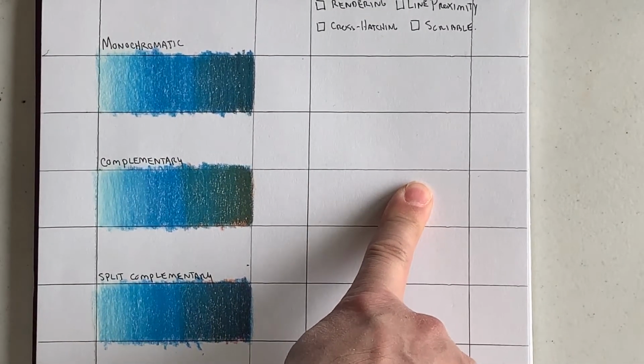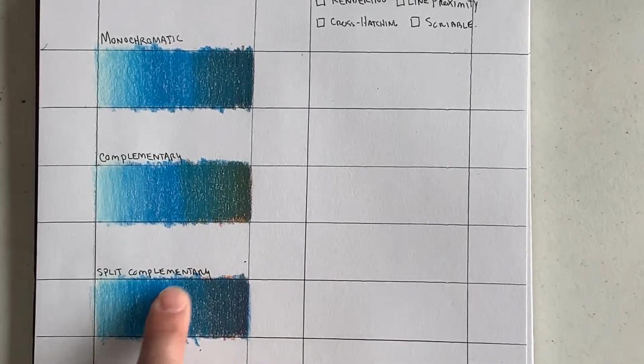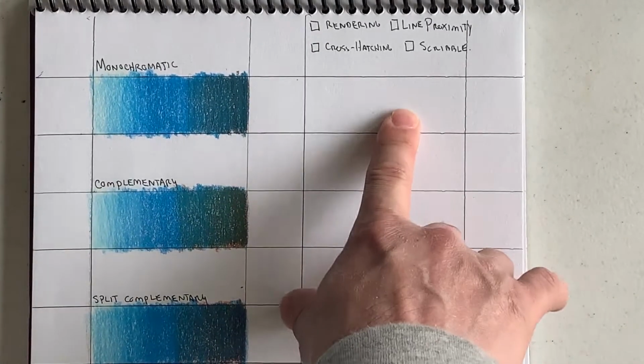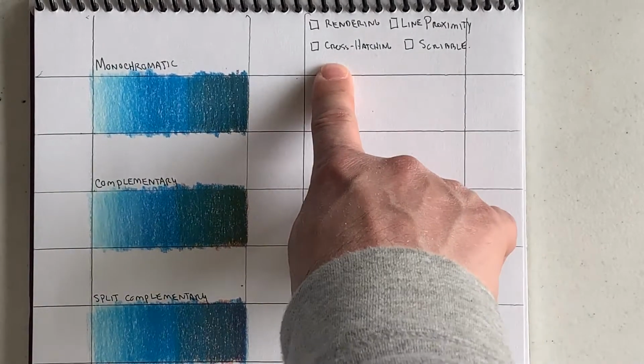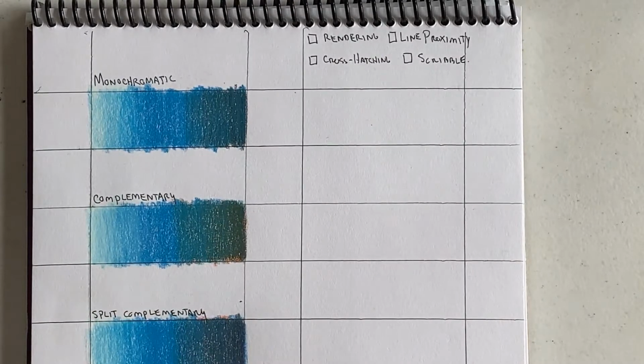Don't know what I'm going to do here yet, but I'm going to use its complement. Here, not exactly sure yet, but I'm going to use split complementary. So pay attention to how I'm doing this. Okay, you'll see me switching colors off, but also which technique I'm going to be using. All right, so I'm going to go ahead and speed this up so you can just see me working.